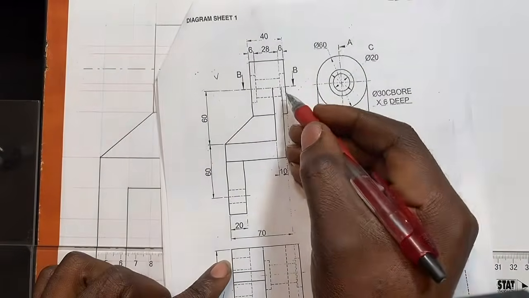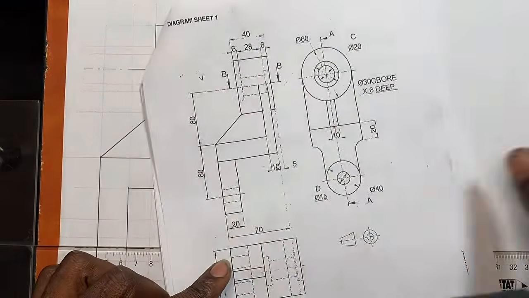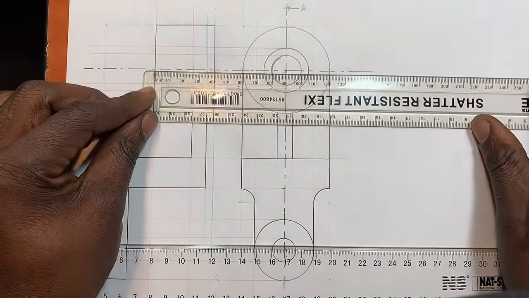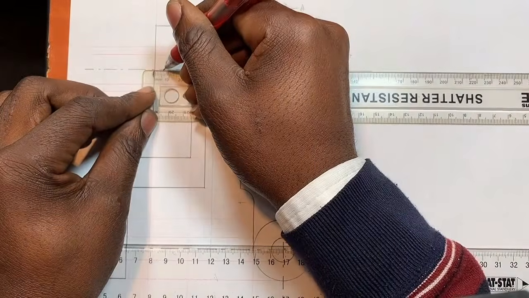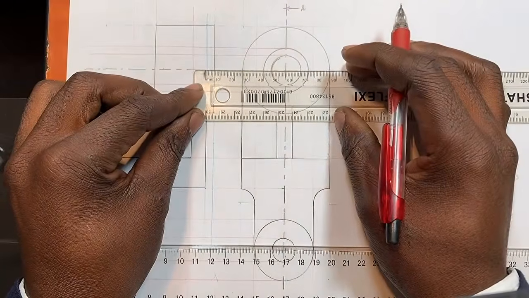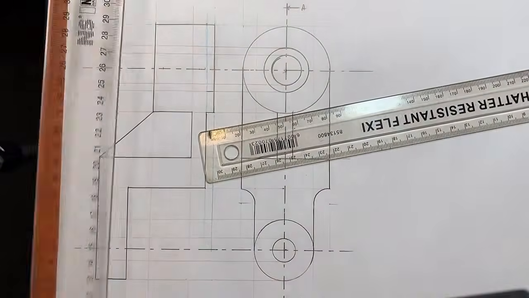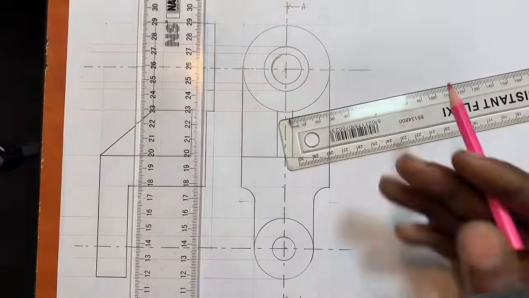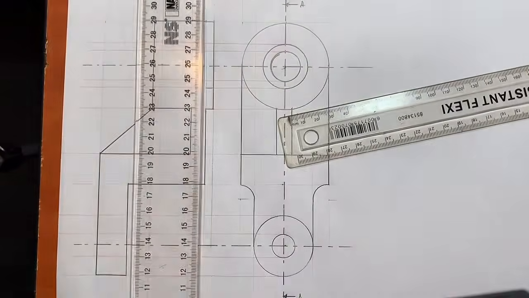Let me confirm that. Remember, from here till here, they said 6 millimeter. Before I spoil my work, I'll comb this side and record the 6 millimeter. This is 5. I'm looking for 6. I mark it 6. This is 6. There it is. Okay, so I'll just have a vertical constructional line going down till the space of your top view.